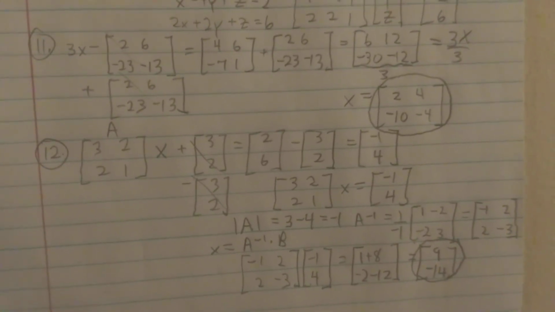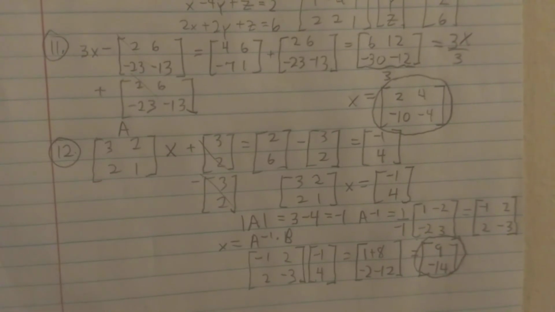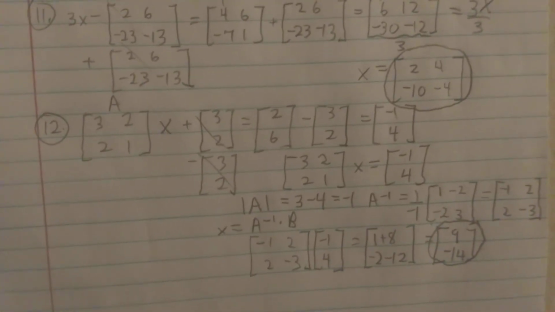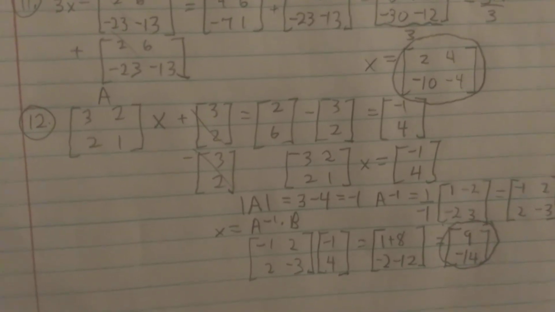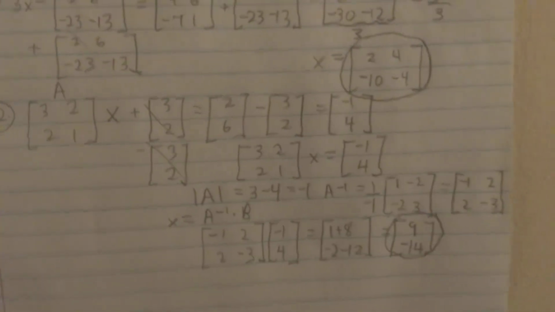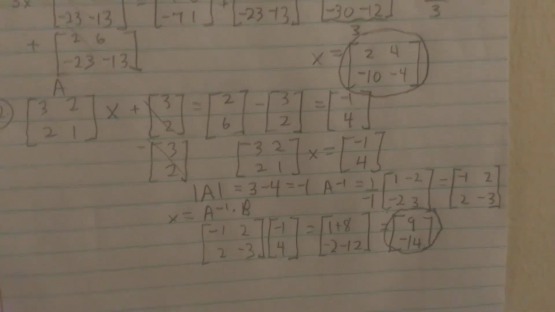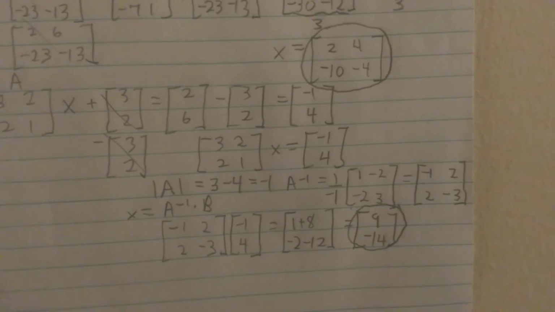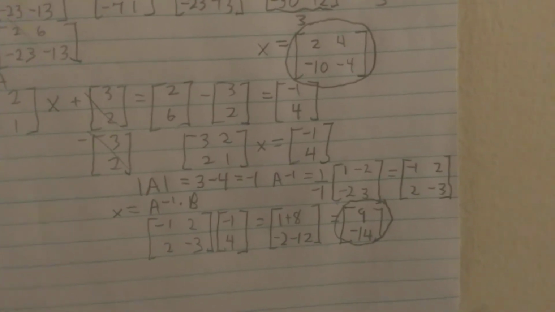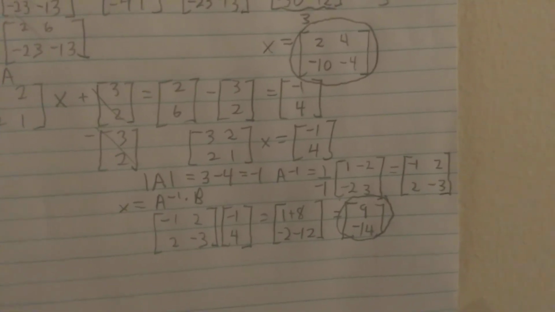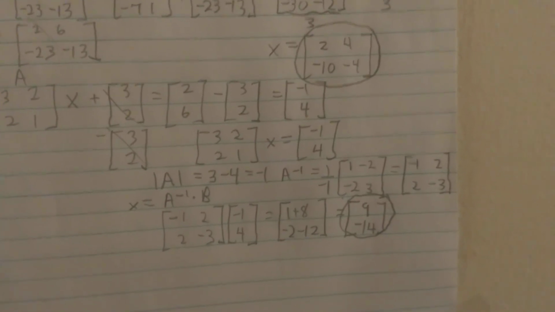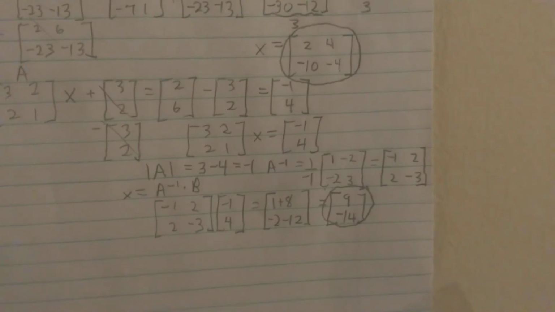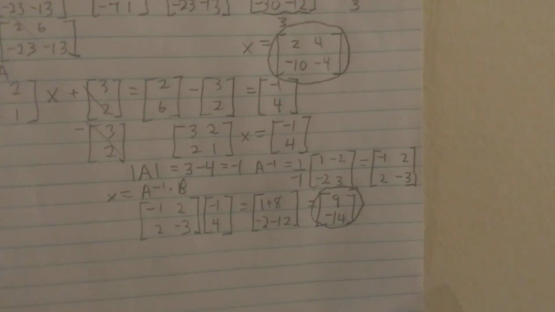Now, in order to do the inverse, I have to do the determinant, which is 3 times 1 minus 2 times 2. 3 minus 4 is negative 1. And the inverse is 1 over the determinant, 1 over negative 1. And I interchange the main diagonal elements, 3 and 1, so it becomes 1 and 3. And I put negatives on the 2's. So now I multiply that all by negative 1, and I get an inverse of negative 1, 2, 2, negative 3.